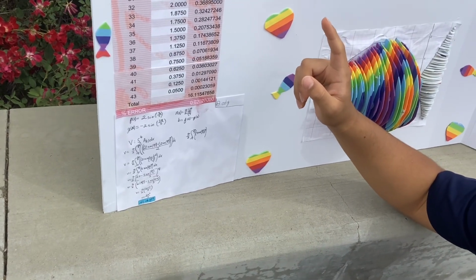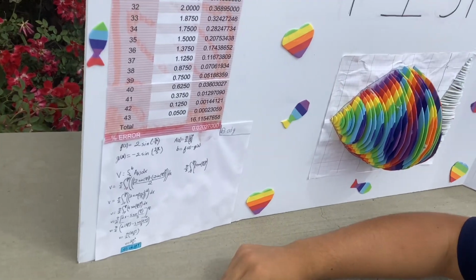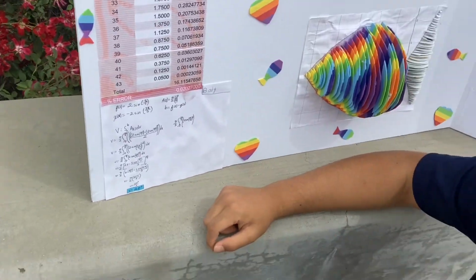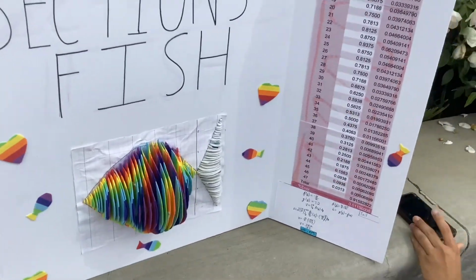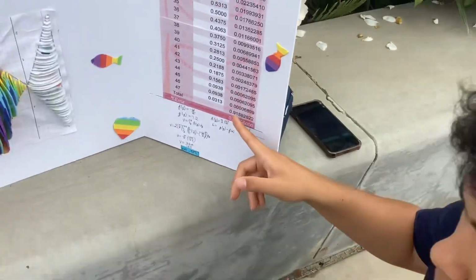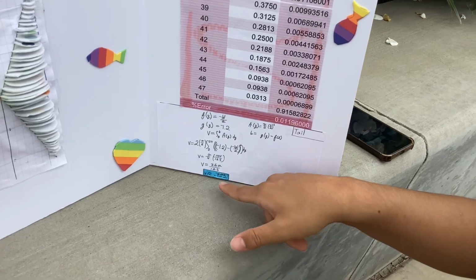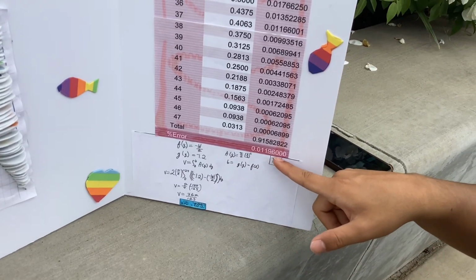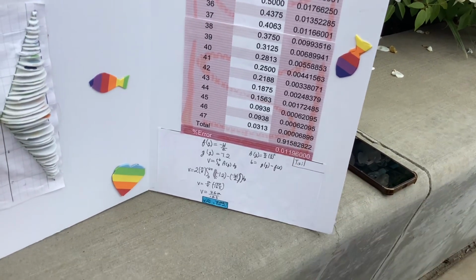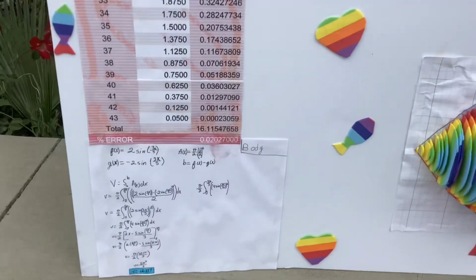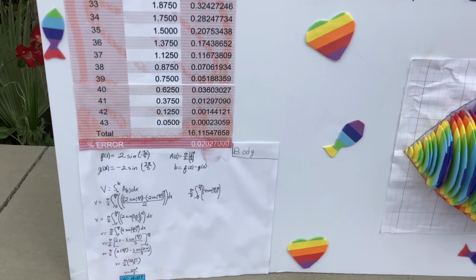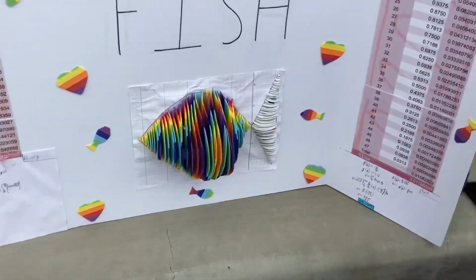And we get the total by adding the volumes of all of our Riemann sums together. Now we've got to do the same for that side. This minus this over this is equal to our percent error. So for our tail, we got a percent error of 1.19, and for our body, we got a percent error of 2.02%.